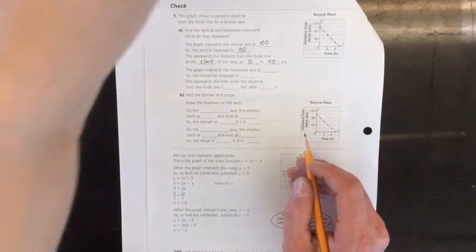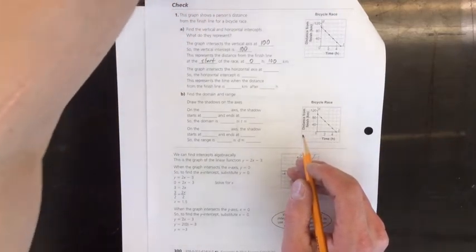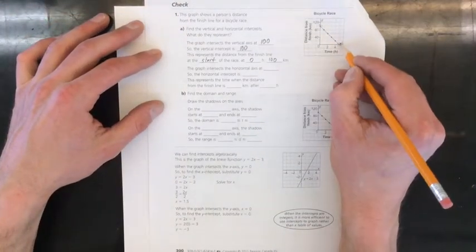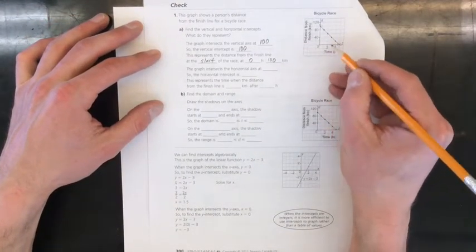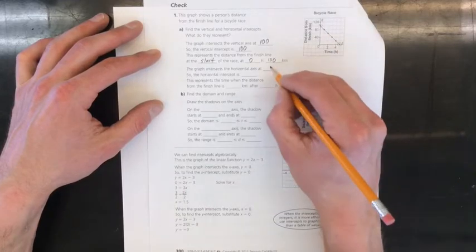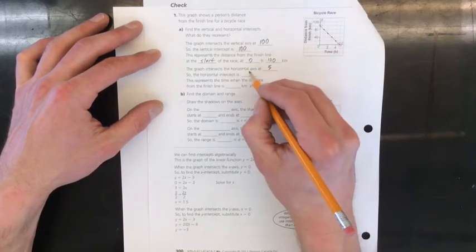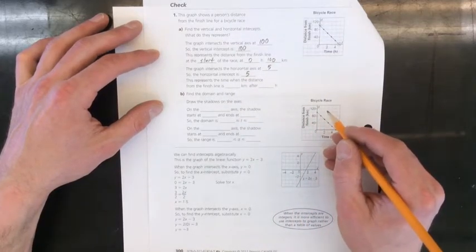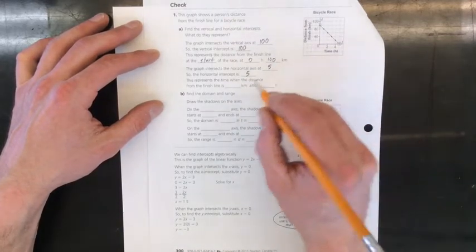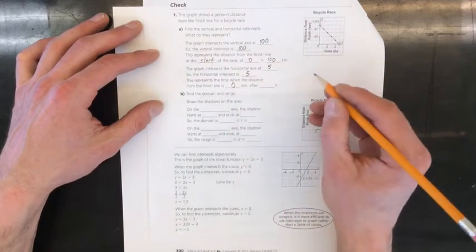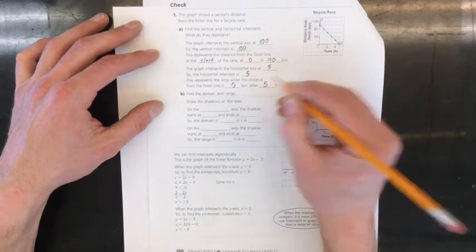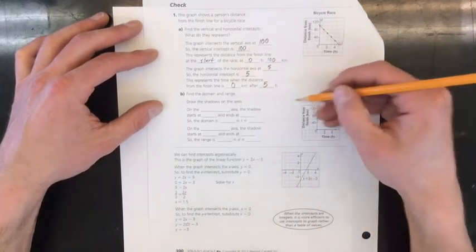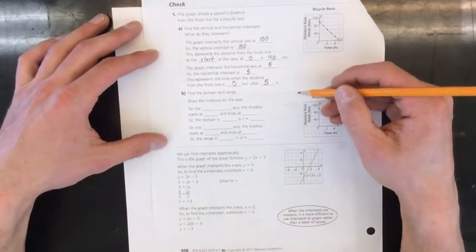The graph intersects the horizontal axis at this point. So 1, 2, 3, 4, and that would be 5. So the horizontal intercept is 5. This represents the time when the distance from the finish line is 0 kilometers, after 5 hours. You try this one. Or I'll try this one with you, sorry.